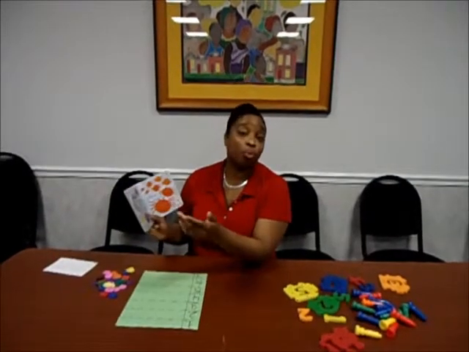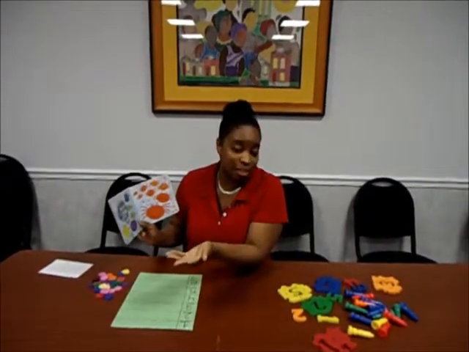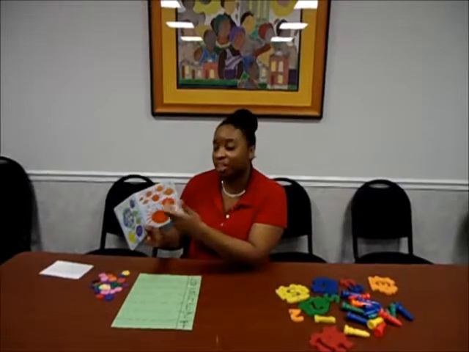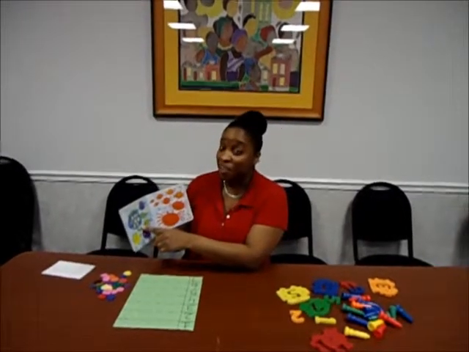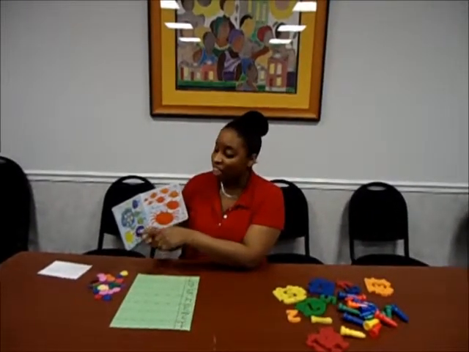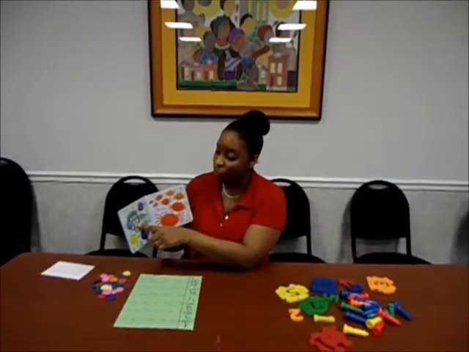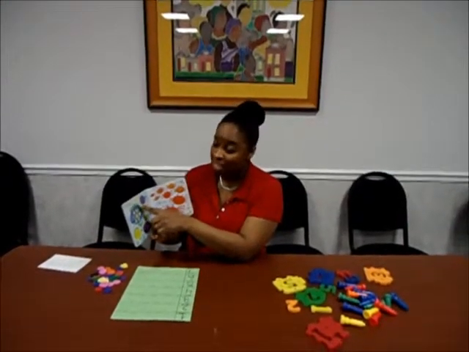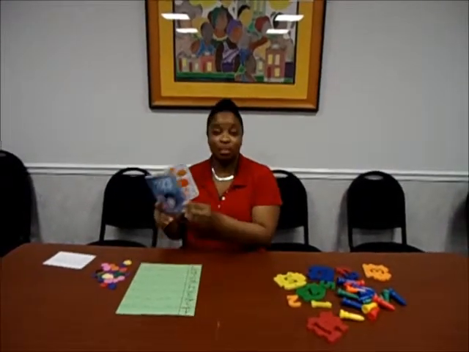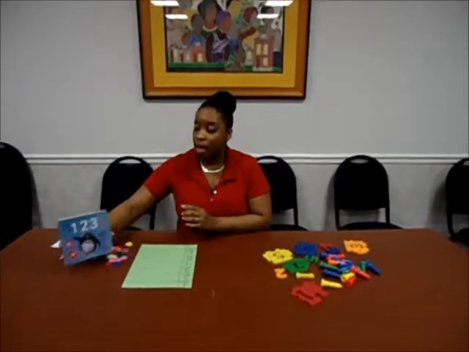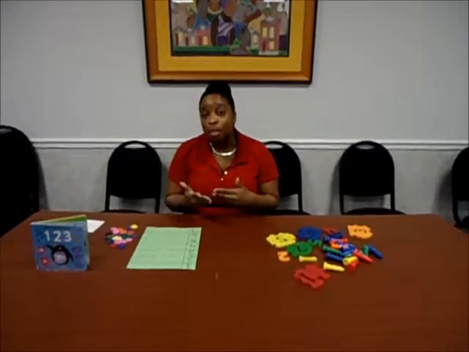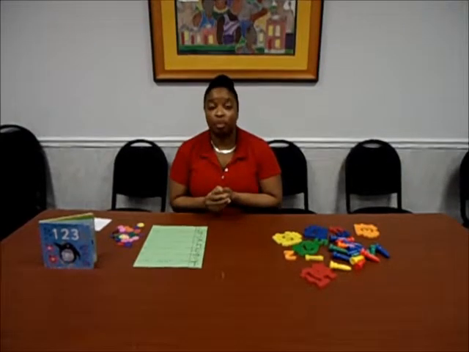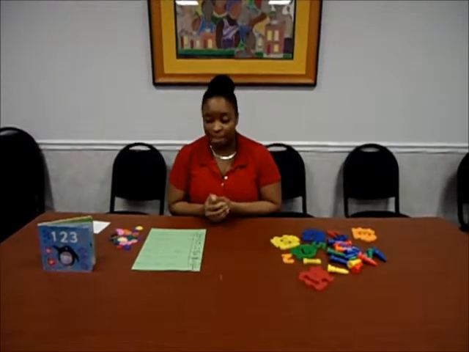If you want to incorporate more, you can always ask what sounds the cats make. But for the purpose of this lesson, we're going to continue counting. 7 fish. 1, 2, 3, 4, 5, 6, 7, and so on, just to give you a concept of the book. It's a good way to introduce your topic and a good way for transition.